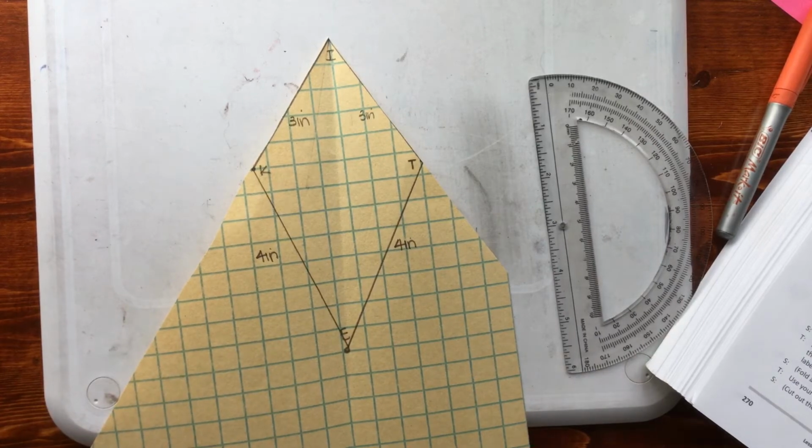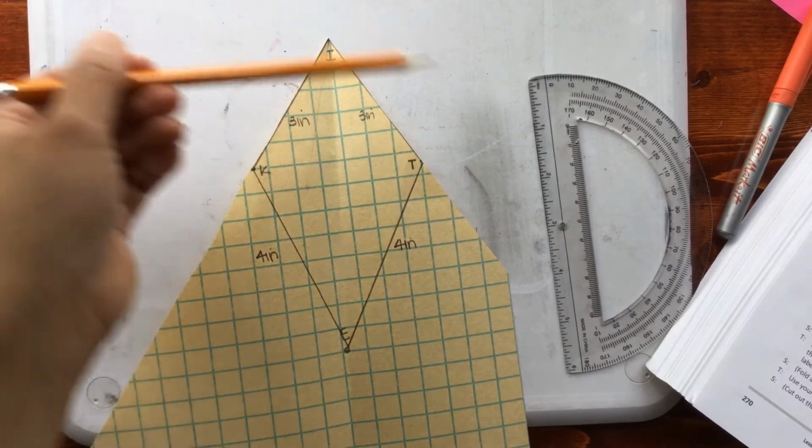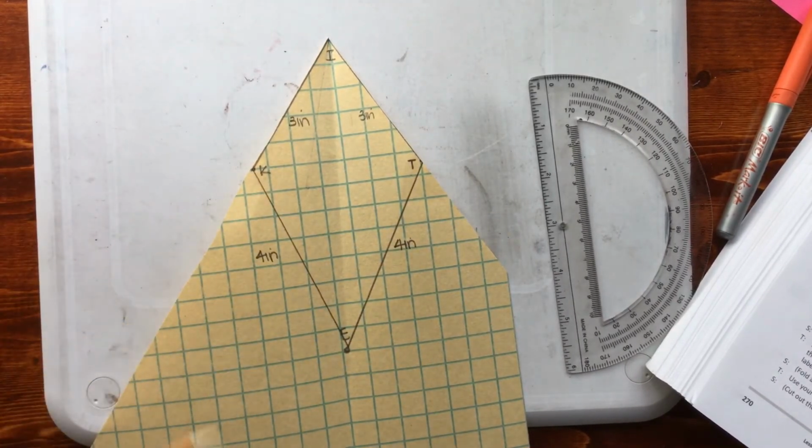So when we explore a kite and we look at the things we've been learning, we've been talking about sides that are parallel to one another. And so in our kite, we can see that we don't have any parallel sides.